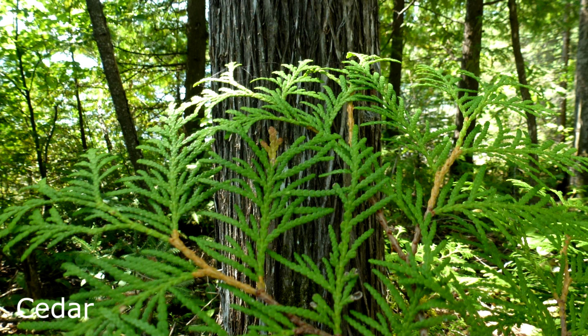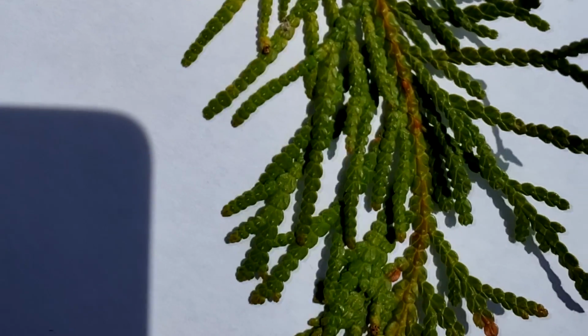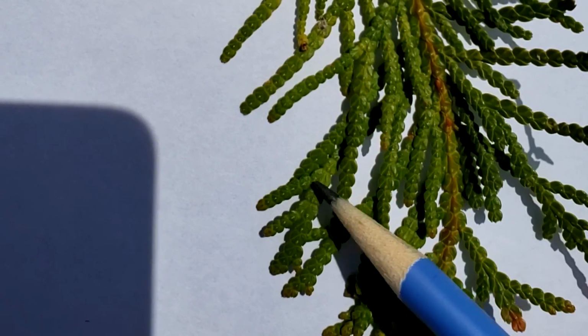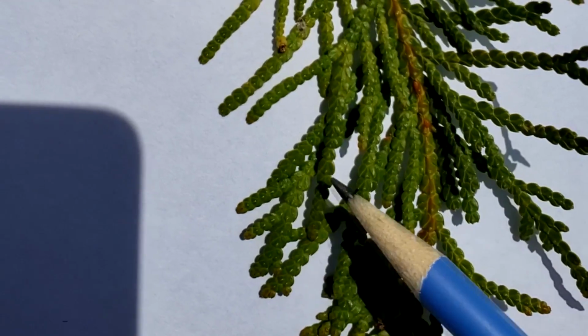Cedar wood, when dry, is resistant to decay. For this reason, many canoes are made using strips of cedar. To identify cedar, look for evergreen coniferous scales that wrap around flattened twigs and grow in a fan shape.